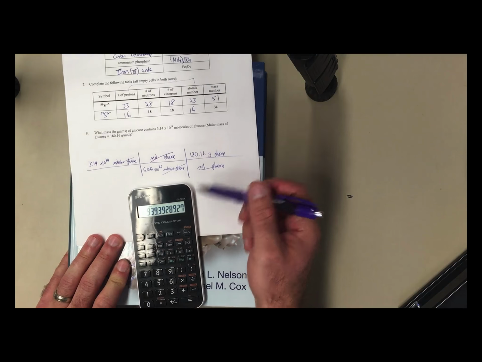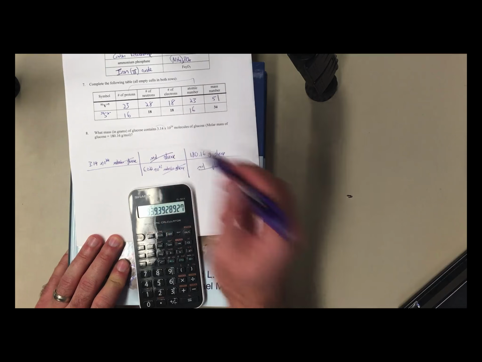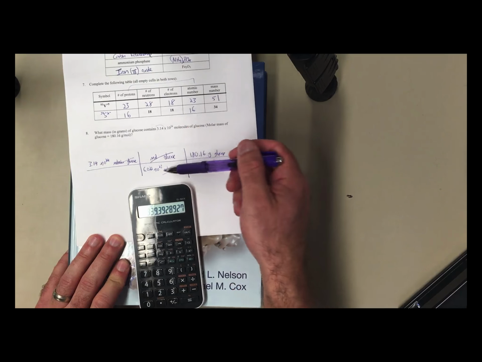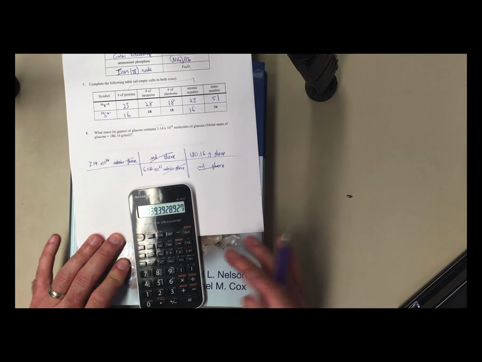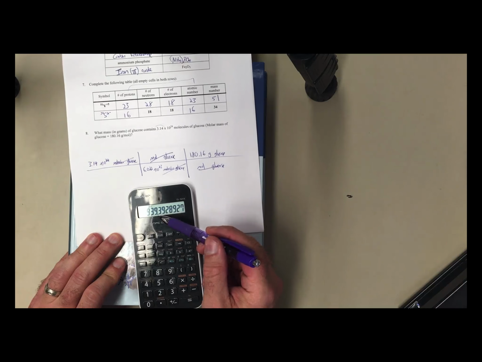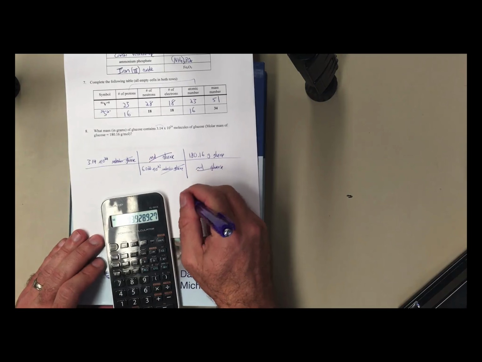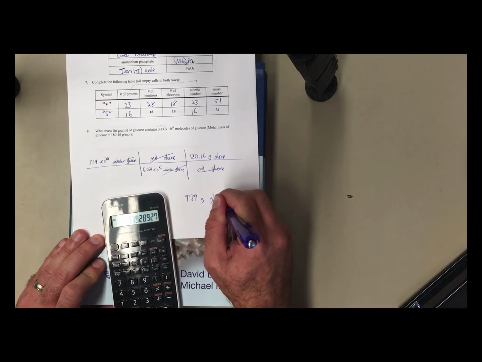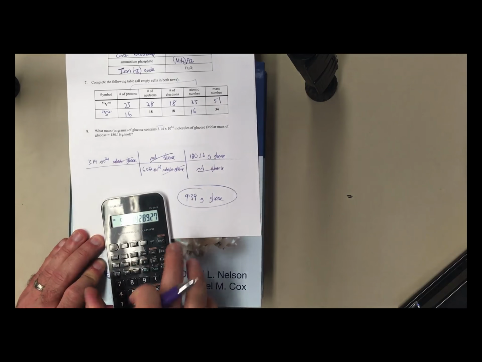Just looking at this number in my calculator and looking at the sig figs, 3.14, that's 3 sig figs. This is 5. I use 4 with Avogadro's number, so it's 3 sig figs. So I'm going to look at the 10th place and then just round it off cleanly to 939 grams glucose. All right.